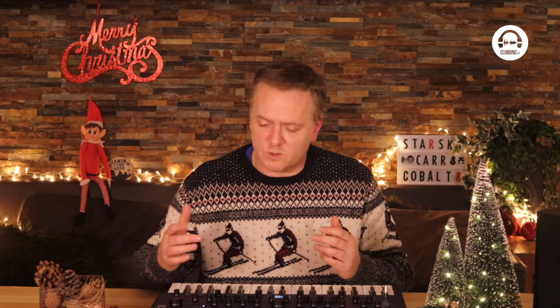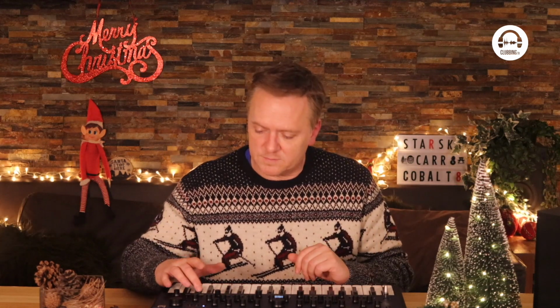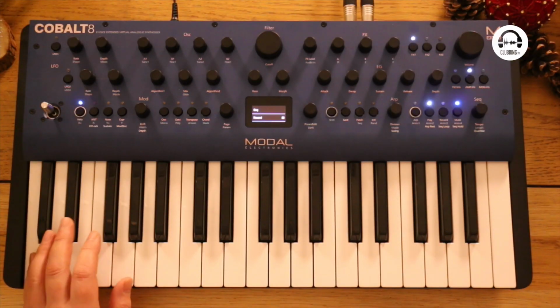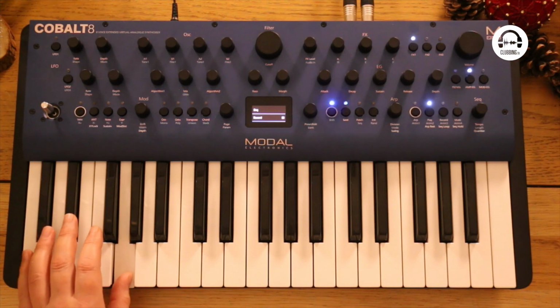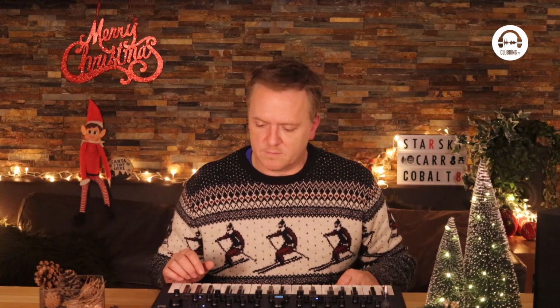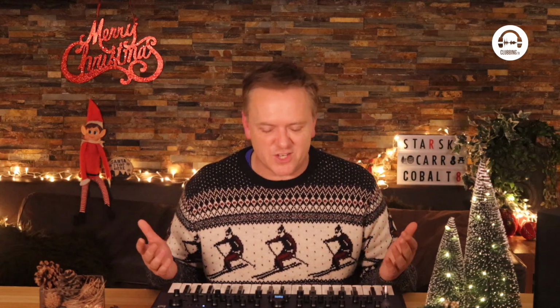So it's really that simple. It's up to 512 notes. So I could play on top of that as well if I wanted. So you can see that it's polyphonic. And I started playing halfway through the bar, which isn't ideal, but you get the gist.